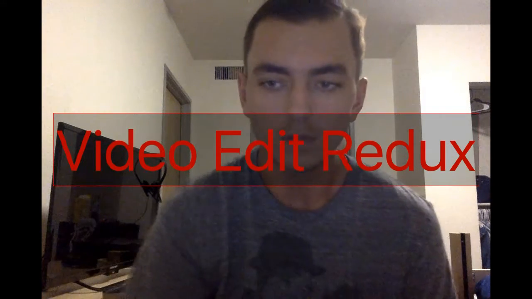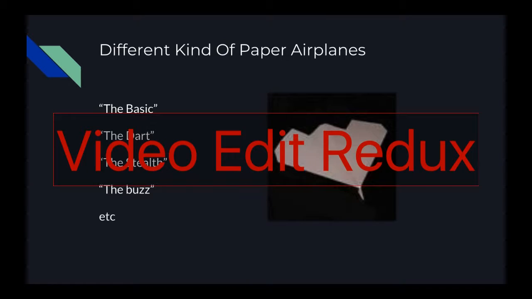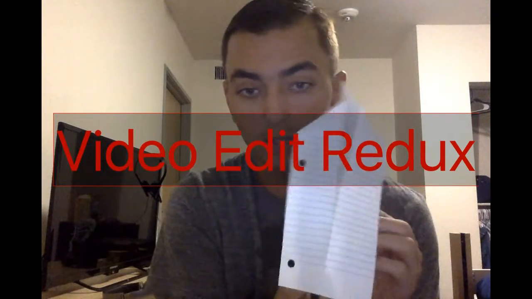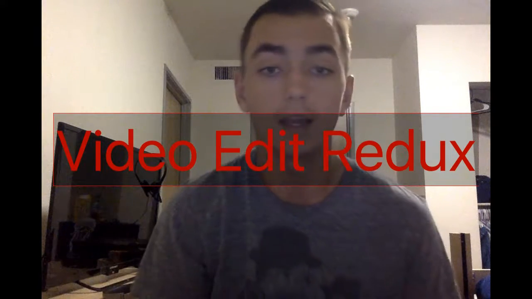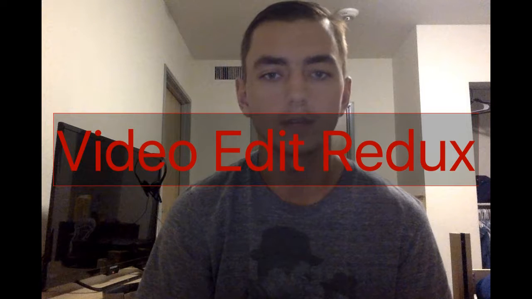All right. Different types of airplanes. There's a bunch of them. For one, we have the basic one. This one here, this is the basic one. I'll be teaching you guys how to make this one. This one's pretty easy. I like it just because it's fast, ready to go. The dart's probably the fastest one.